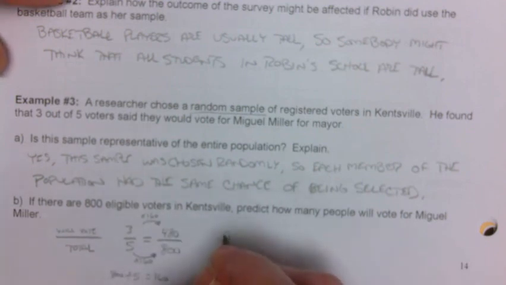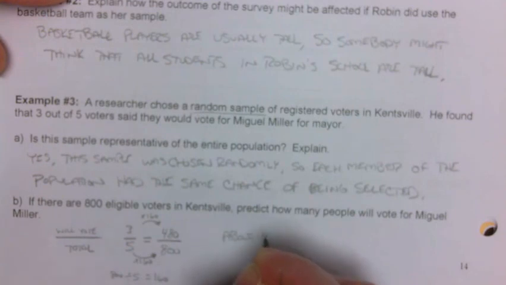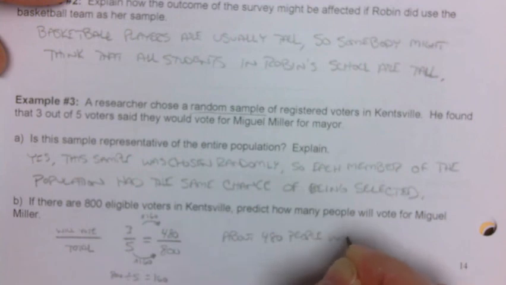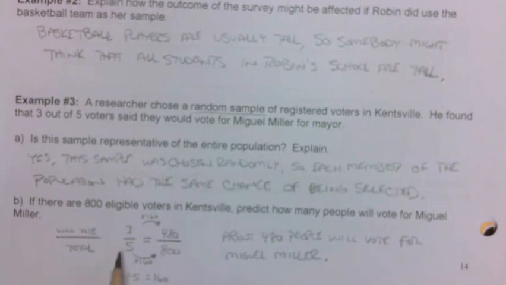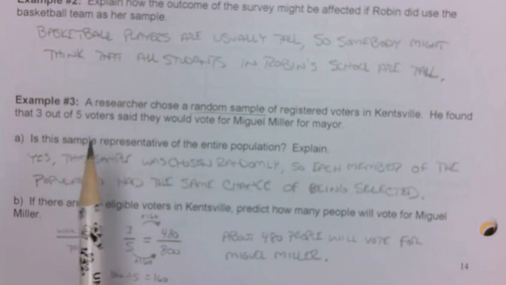Okay, so we can say that about 480 people will vote for Miguel Miller. Okay, and again, this is just a prediction based off of the probability from our sample that we did up here, where 3 out of 5 voters said that they would vote for Miguel Miller.